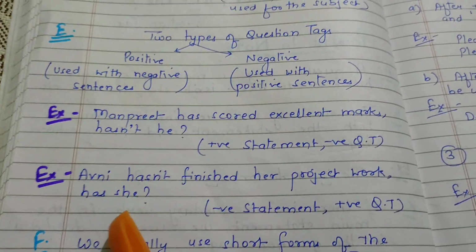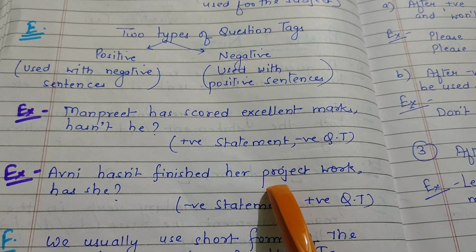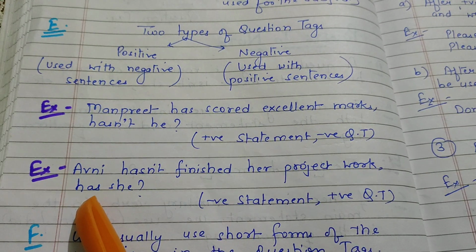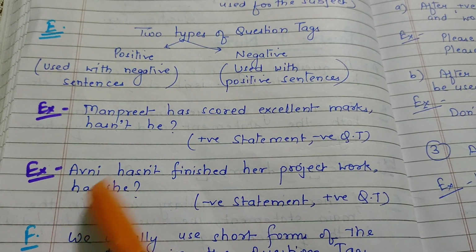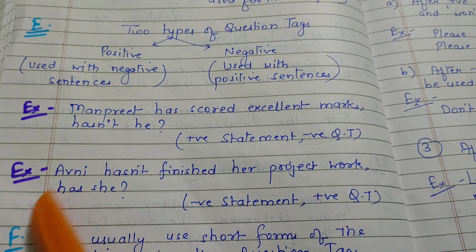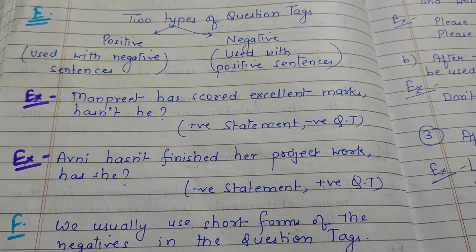In the same way, "Avni hasn't finished her project work." Someone is saying that Avni has not finished her project work, and we are asking "has she?" Here the auxiliary verb "has" is the same and for a negative statement we use the positive question tag.